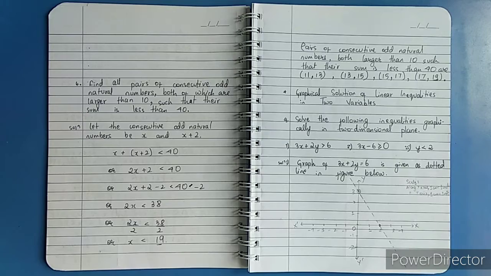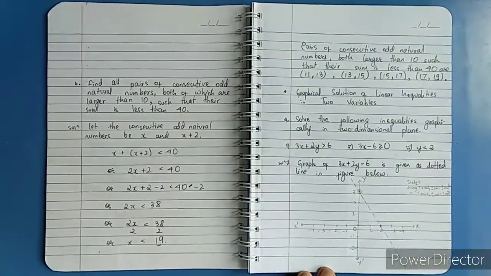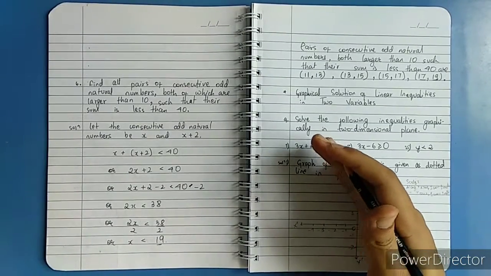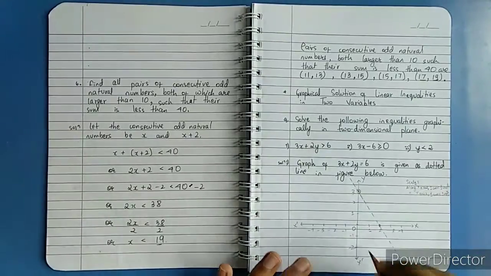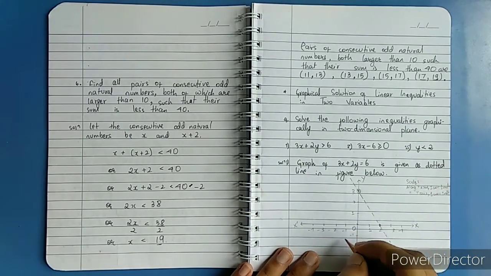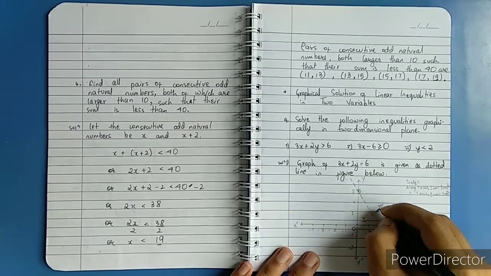Okay. Next, when we draw a line in a two-dimensional plane like this, what it is doing is dividing this whole plane into two parts, this and this. So let's say this plane is plane 1 and that plane is plane 2.